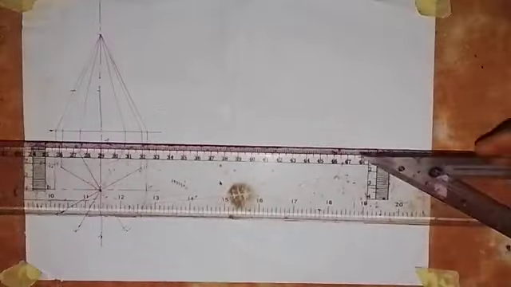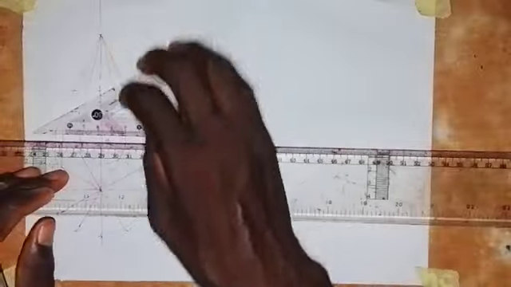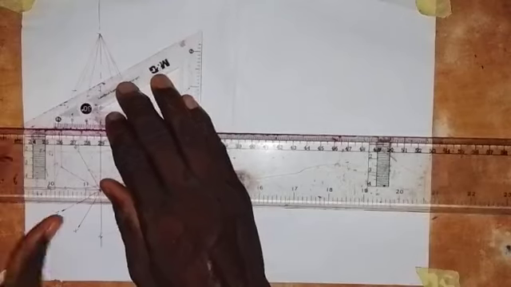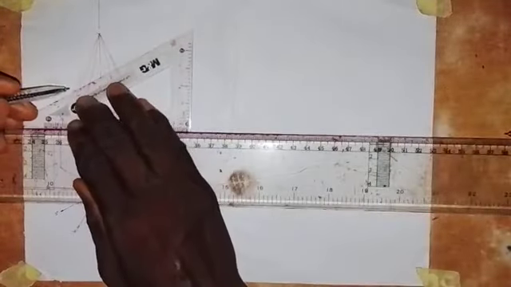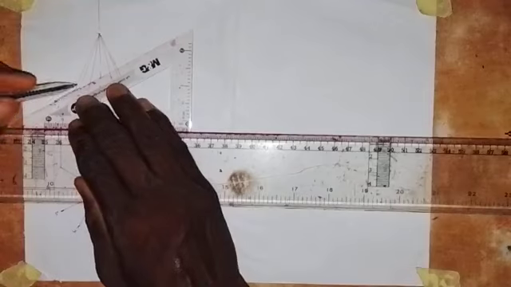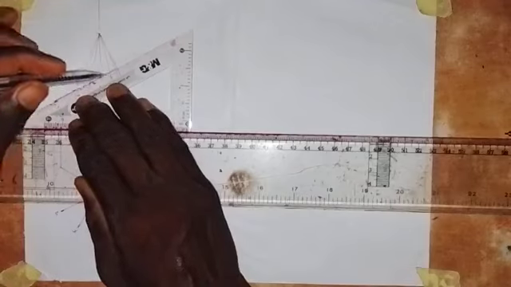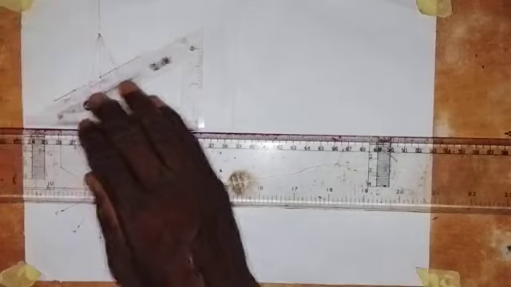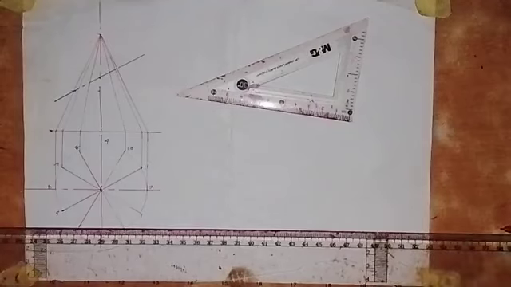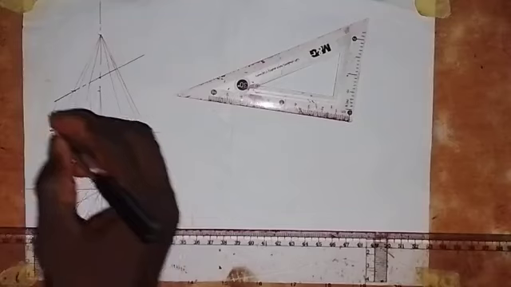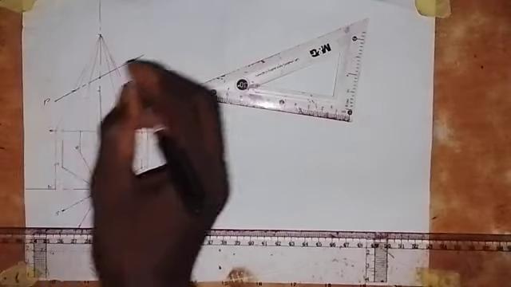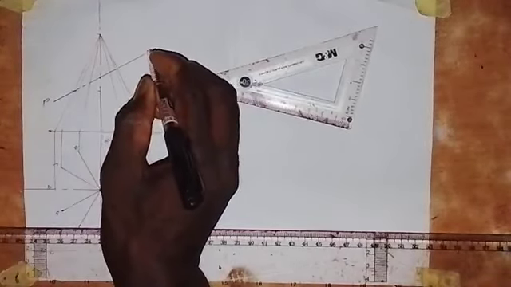Then, as we see in the diagram, the cutting plane PQ is at angle 30 degrees to the horizontal. So with the 30 degrees set square, draw the cutting plane like this. From here, draw the cutting plane, let it go this way. So this is the cutting plane PQ. Let us write it here. So here we have P, then here we have Q. So this is cutting plane PQ.